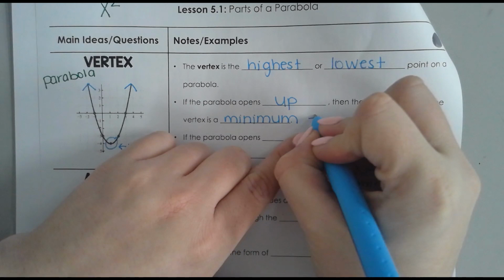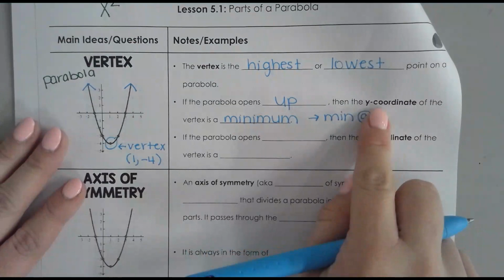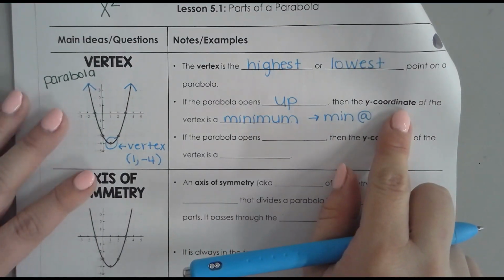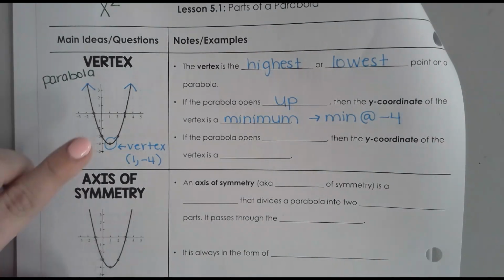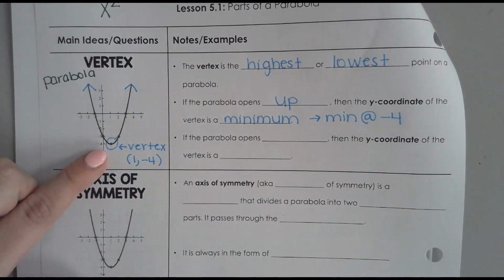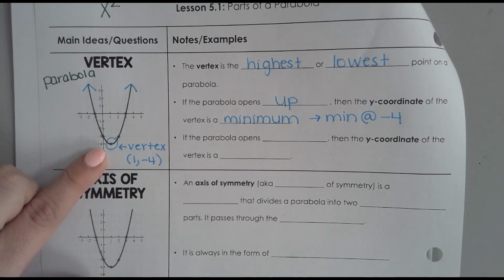And on this problem, we have a minimum. Always just use the y coordinate, because that's the lowest. High and low are y values. So the lowest value of the vertex, this has a minimum at -4.